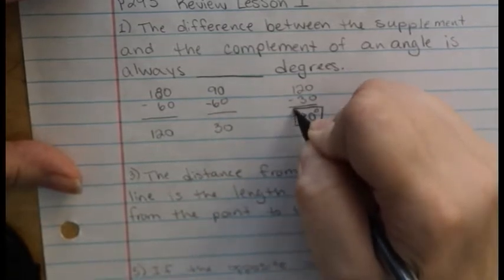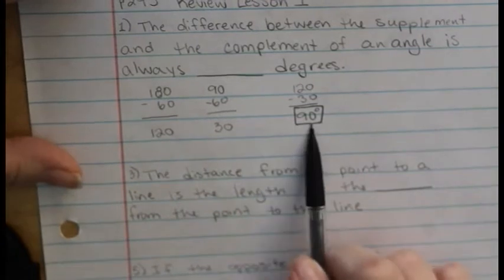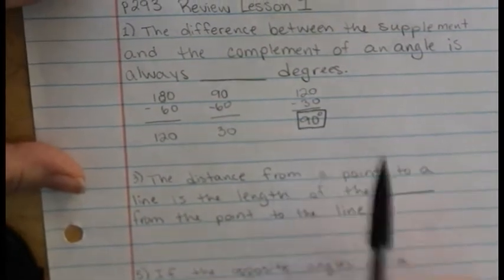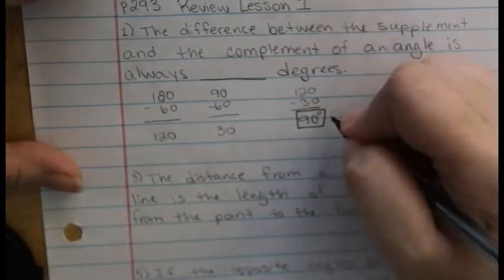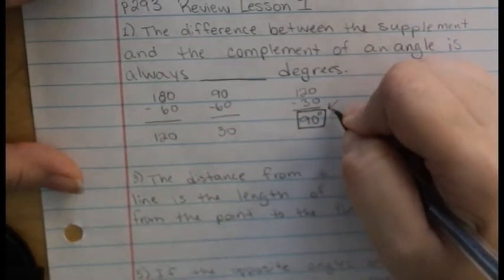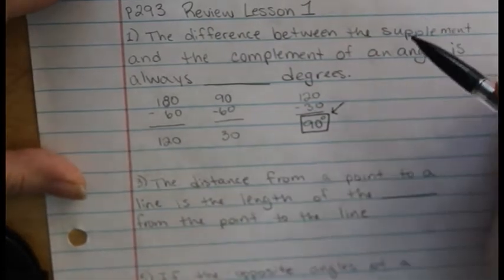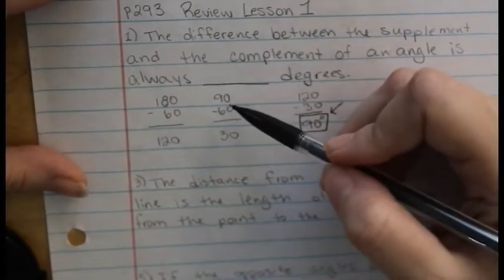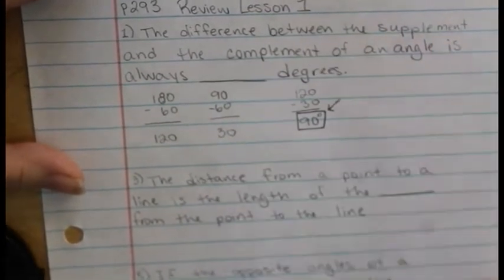Now, one of the ways that you can know this is simply by doing 180 minus 90, which gives me 90 degrees. You can test this out with a bunch of different angles, but it's always going to be 90 degrees, the difference between the two. So if you forget how to find one of these and you know complement's 90 degrees, you can find the complement and then add 90 degrees to it to find the supplement.